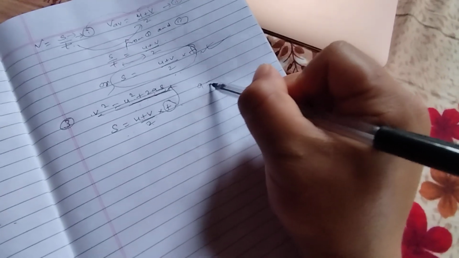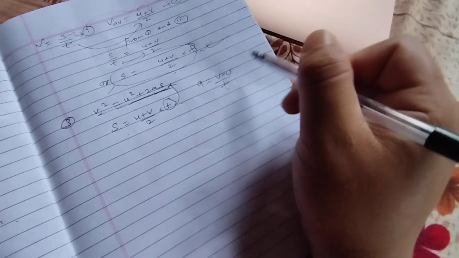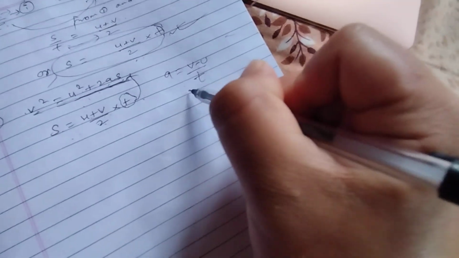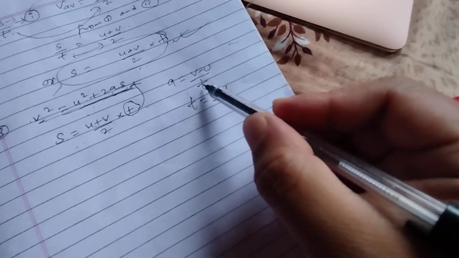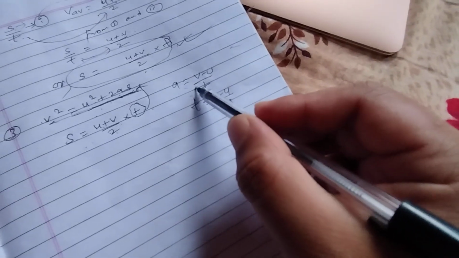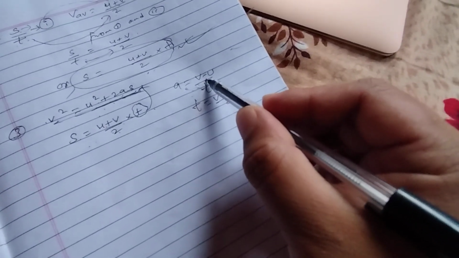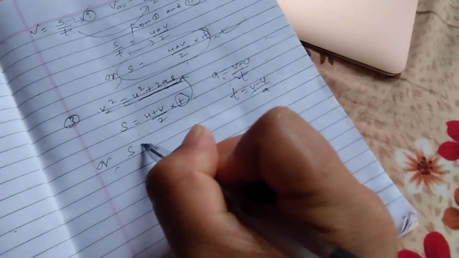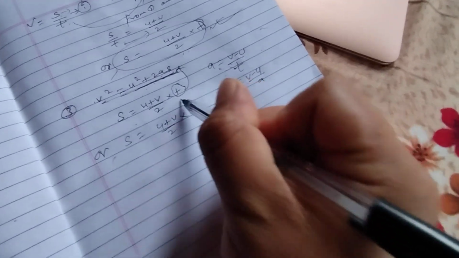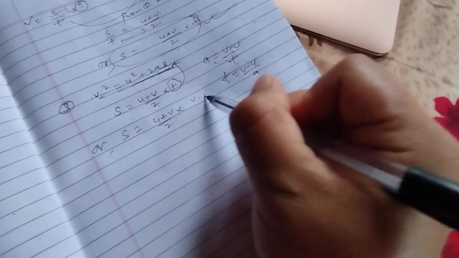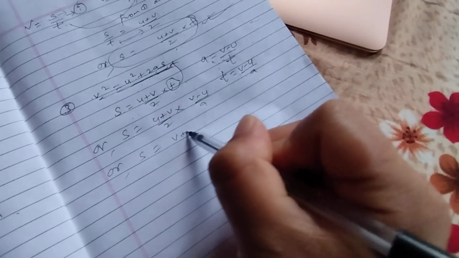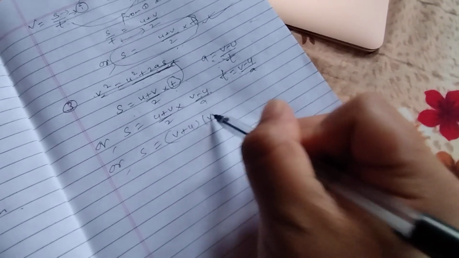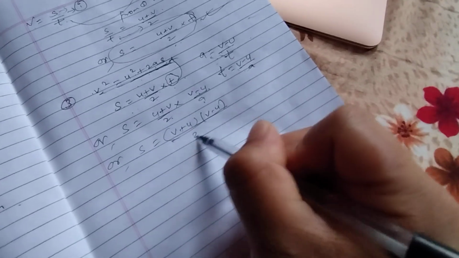And from the definition of acceleration, a is equal to (v minus u) upon t. Okay, from here the formula of t becomes t is equal to (v minus u) upon a. And by cross multiplication, at equals v minus u, and t is equal to (v minus u) upon a. So s is equal to (u plus v) by 2 into t, putting the formula of t from here, (v minus u) upon a. So s is equal to (u plus v), which can be written as (v plus u), and (v minus u), and 2 into a becomes 2a.